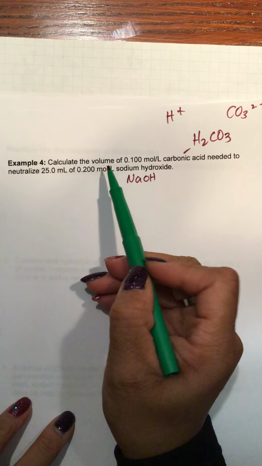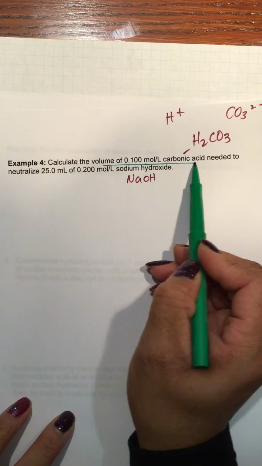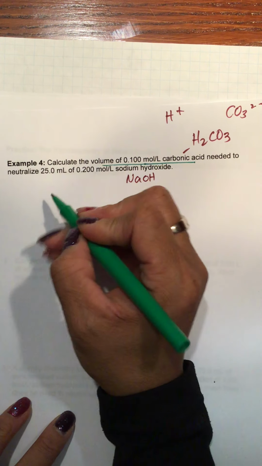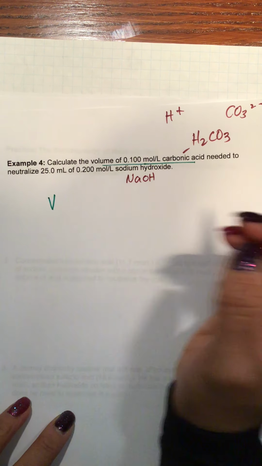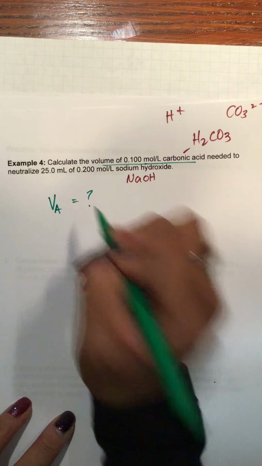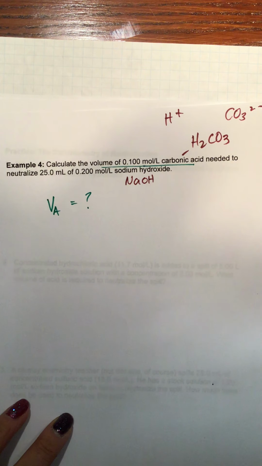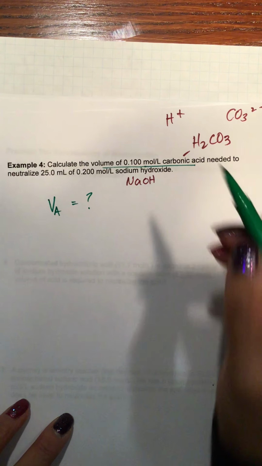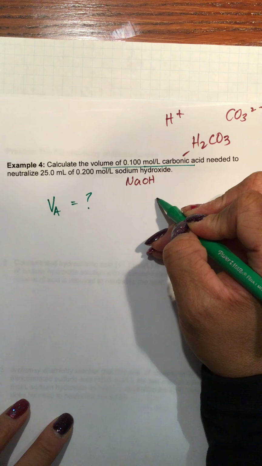So we're looking for the volume. I'm just going to write down what the known values are and what's unknown. The volume of carbonic acid is what we're looking for, the volume of the acid needed to neutralize the sodium hydroxide.